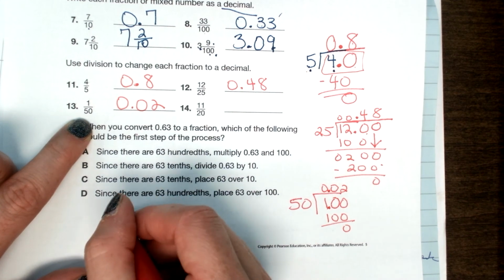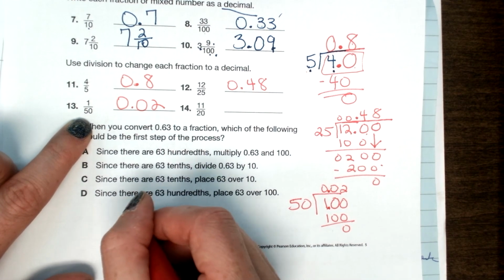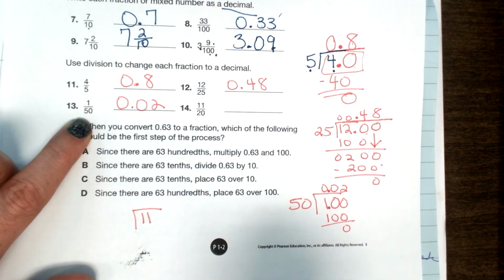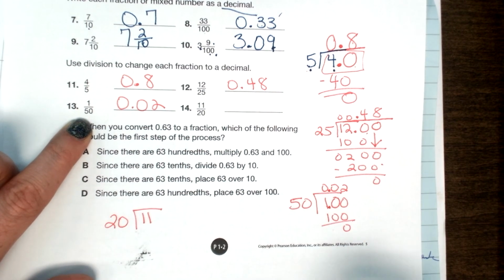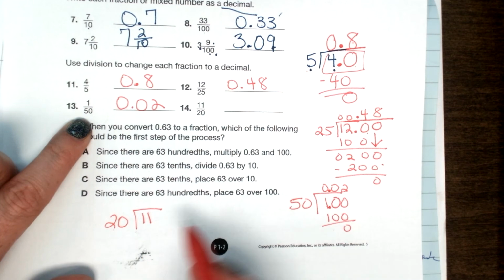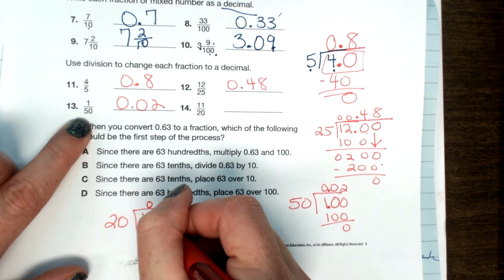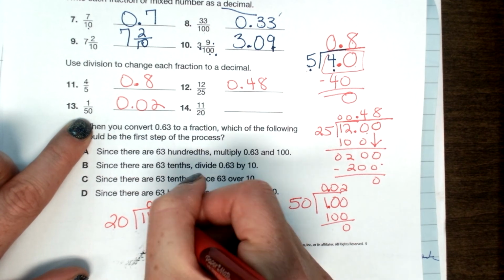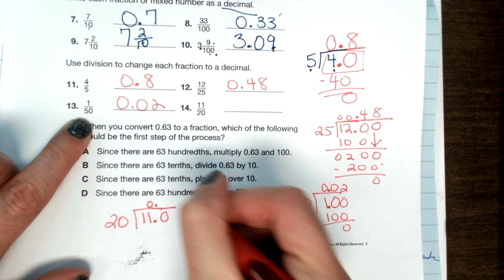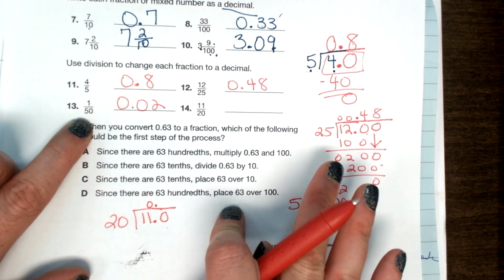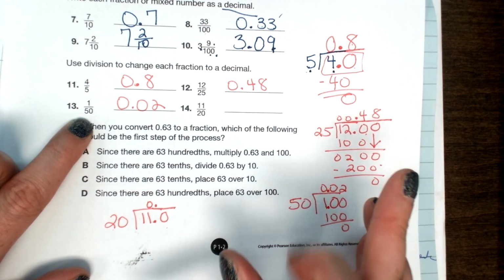All right, let's do 11 20ths. So remember, 11's the whiny baby. It's going to go inside the house. 20th is your denominator standing guard. Can 20 go into 11? No, it cannot. Now put my decimal 0. Shoot that decimal to the sky. Can 20 go into 110? It can. Let's count. 20, 40, 60, 80, 100.